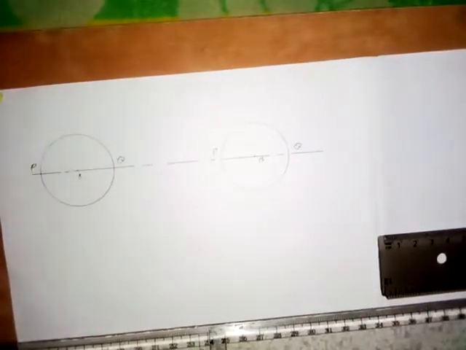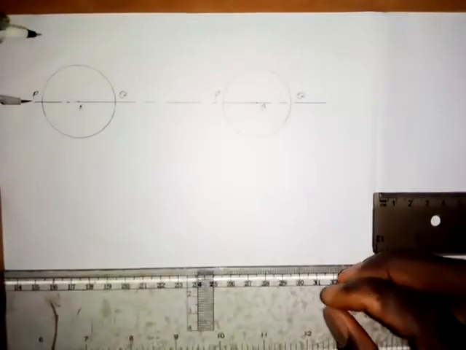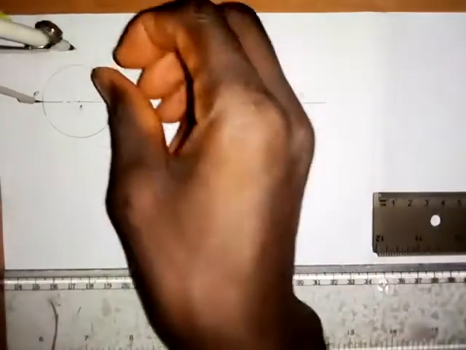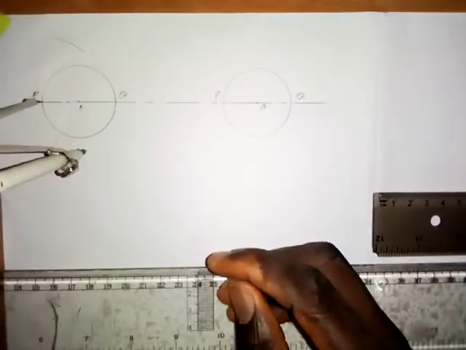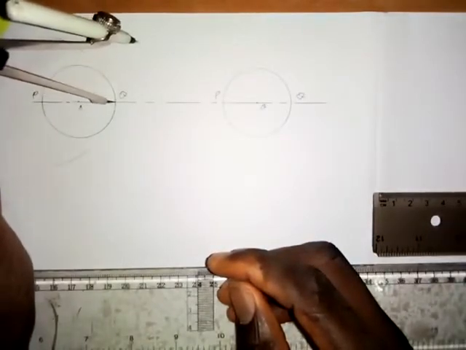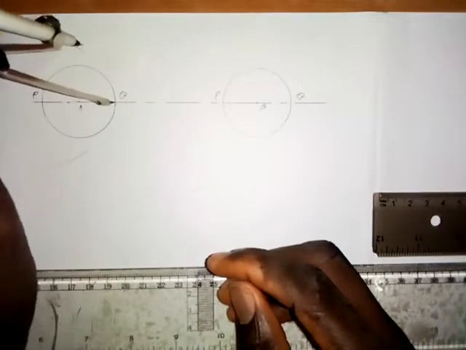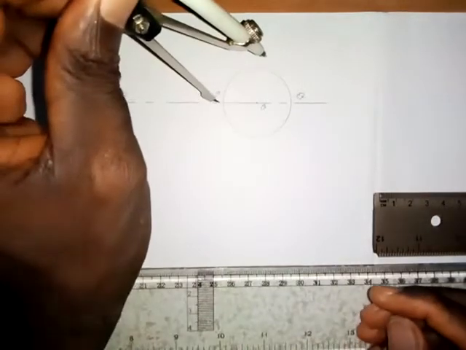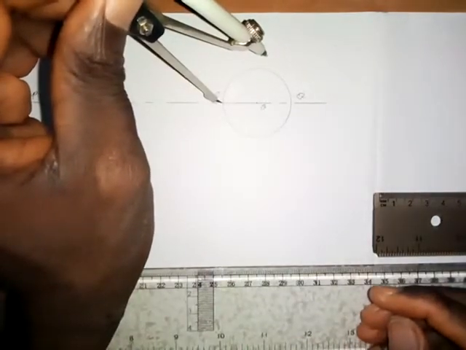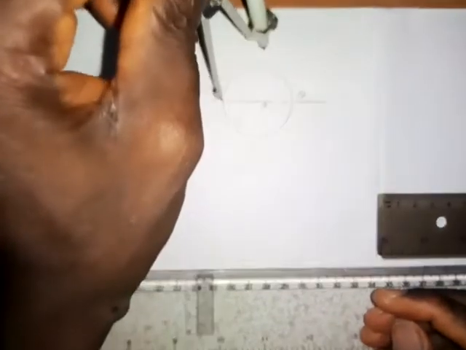I will bisect the diameter of the circles. I put my compass here and extend it to any convenient radius, then draw an arc up and down. Don't forget that PQ is the diameter of the circle. Repeat the same thing here.